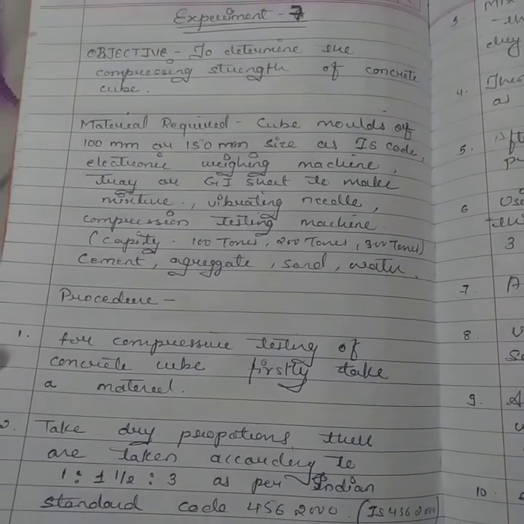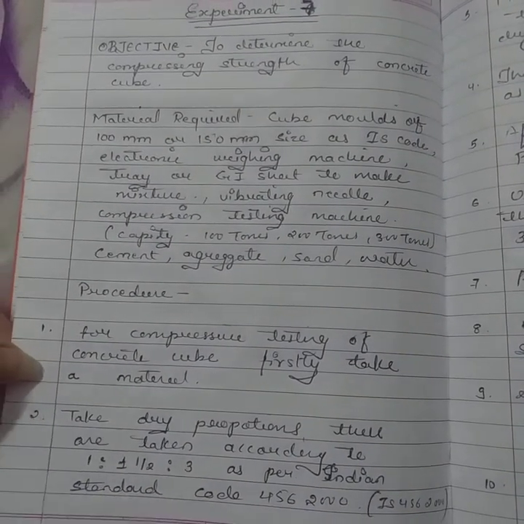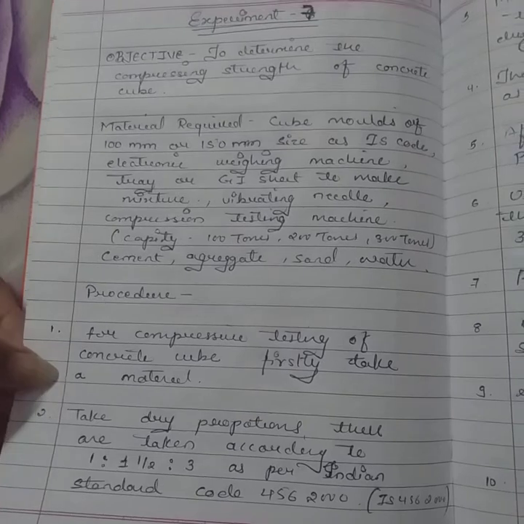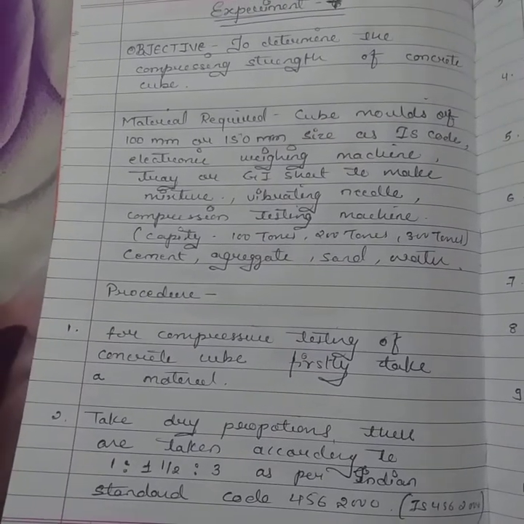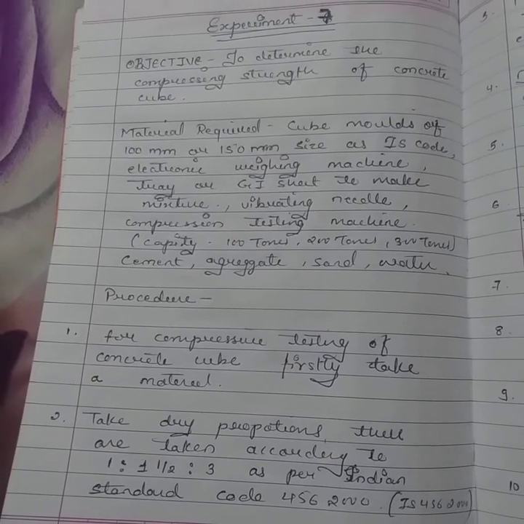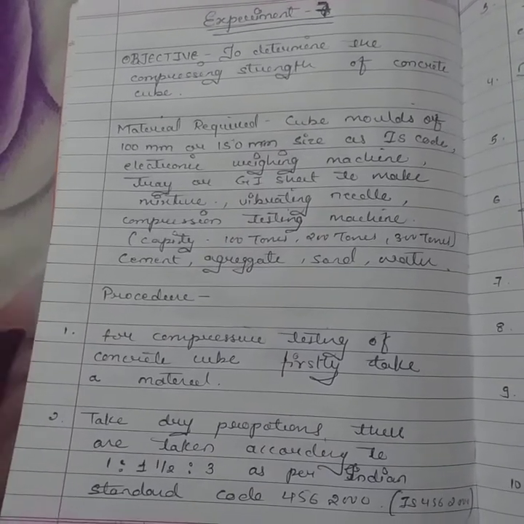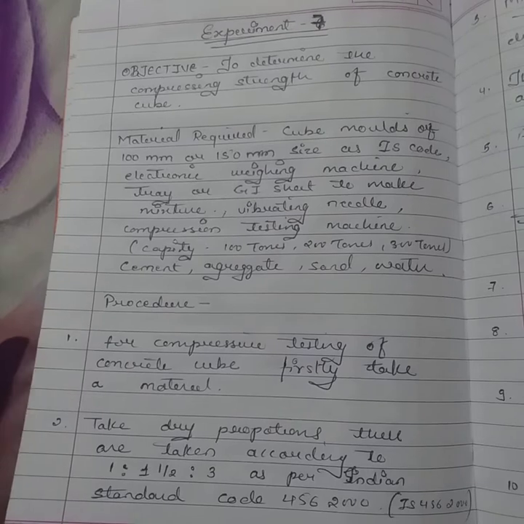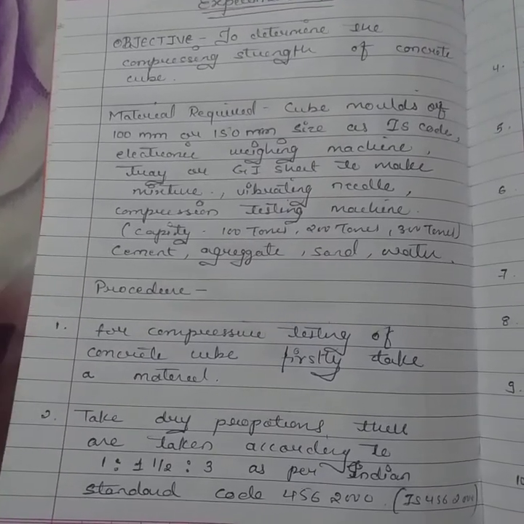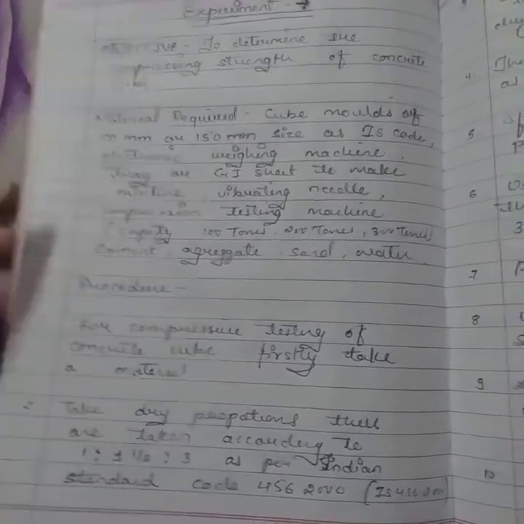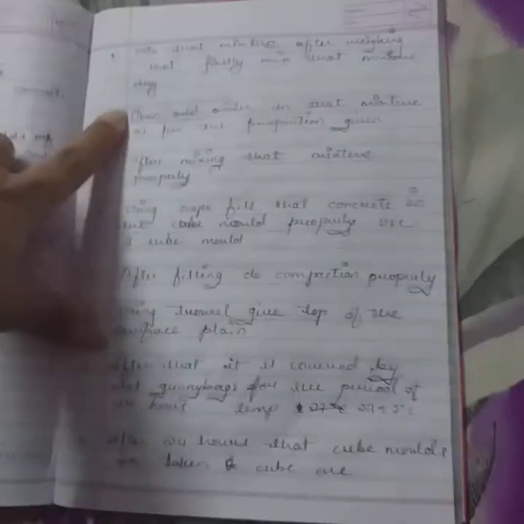First of all, for the compressive strength testing of concrete cube, we have to arrange the material. Then take dry proportions of the material in the ratio 1:1.5:3, as per the Indian Standard Code IS 456:2000. Then mix that mixture.